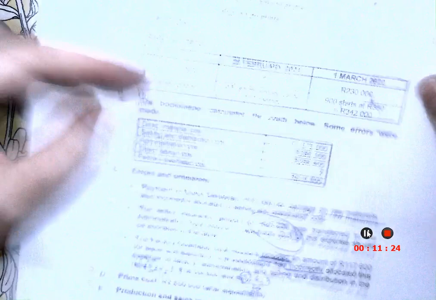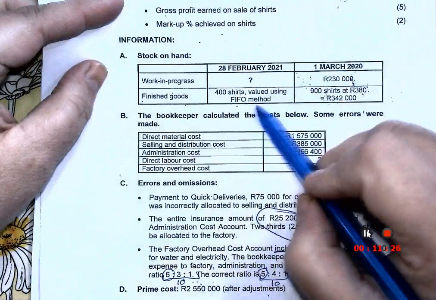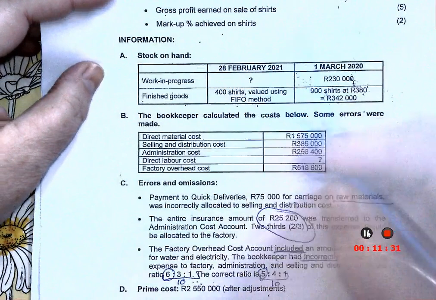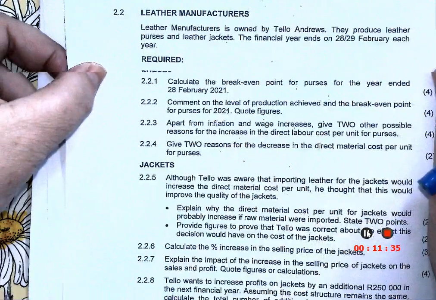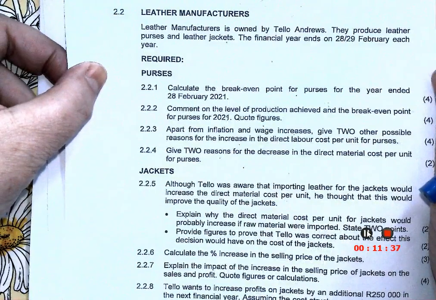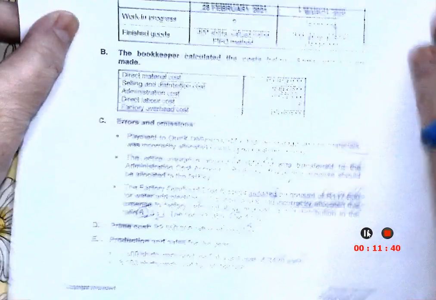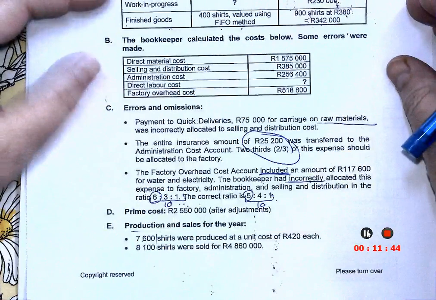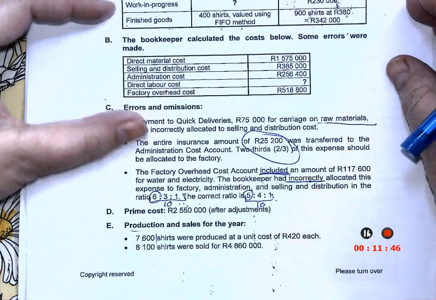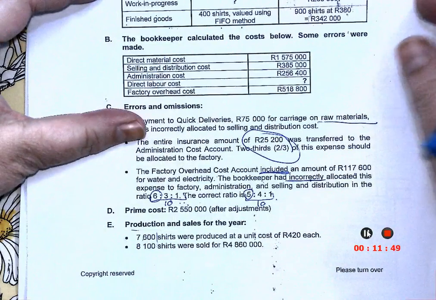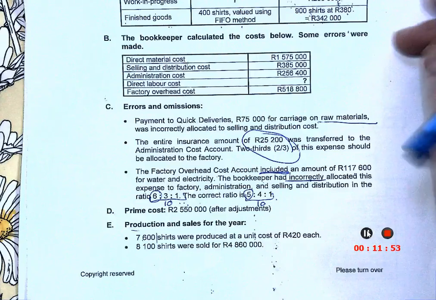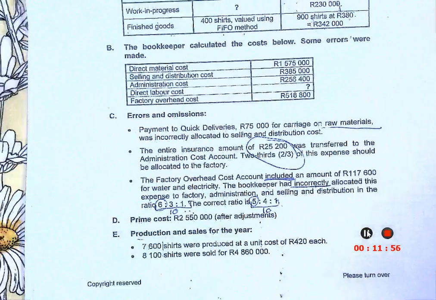Let's go. So how will I do 400 t-shirts valued at 54? At 54. Now we have to see, did they give me information? No, they didn't. So how am I going to do this? Anybody? Anybody with an idea how I will do this? Because I'm lost.